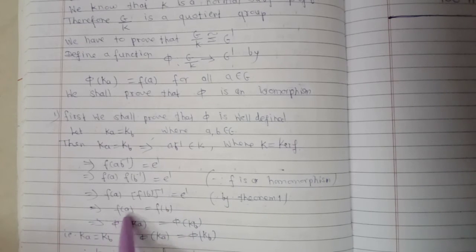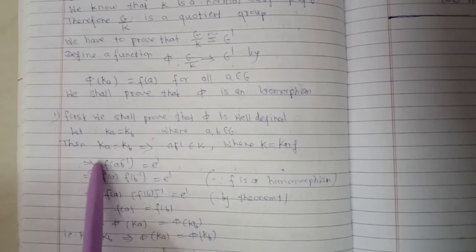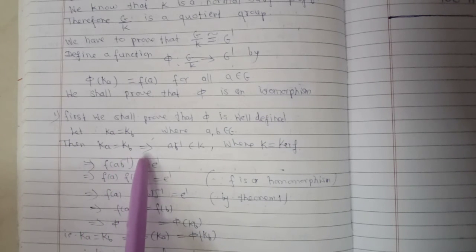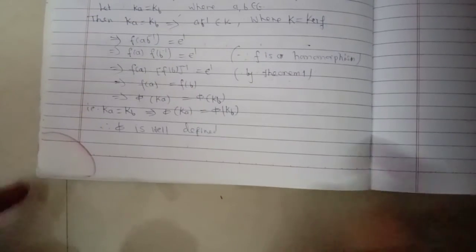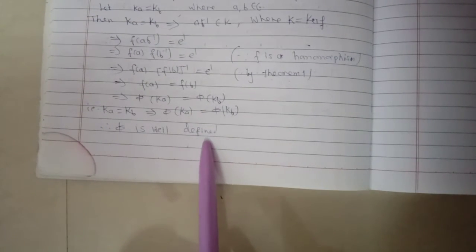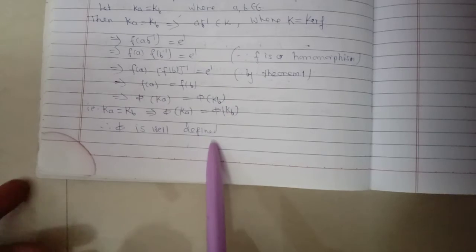But f(a) means phi(Ka). Thus we get phi(Ka) = phi(Kb). That means Ka = Kb implies phi(Ka) = phi(Kb). Thus we have proved that the function phi is well defined.